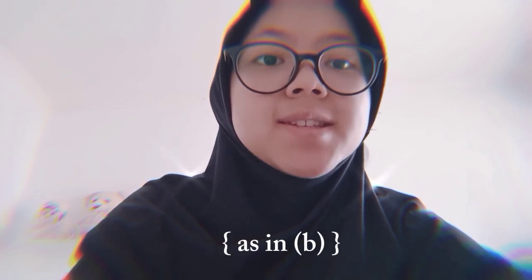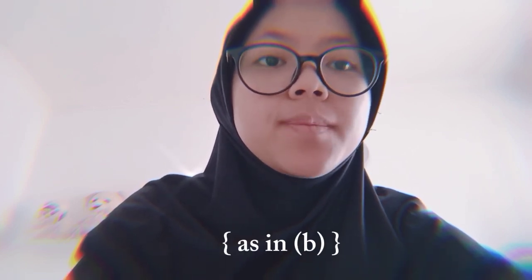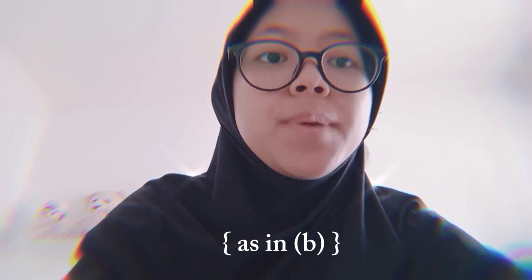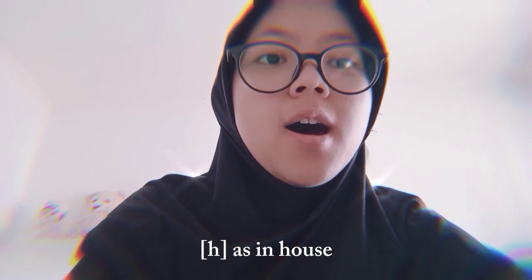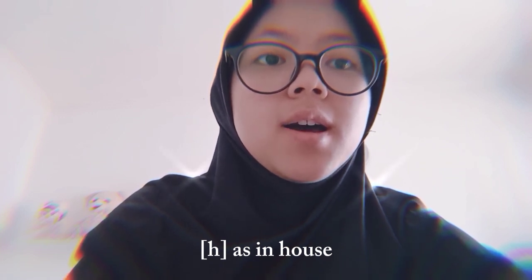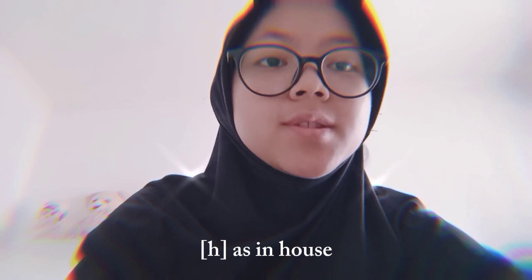If the folds are narrowly open as in B, the sound produced is the fricative as in house, house.